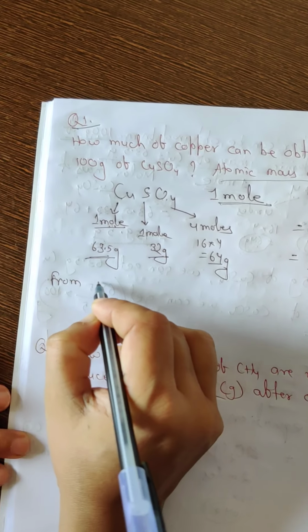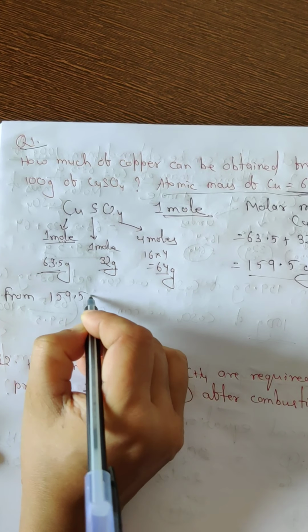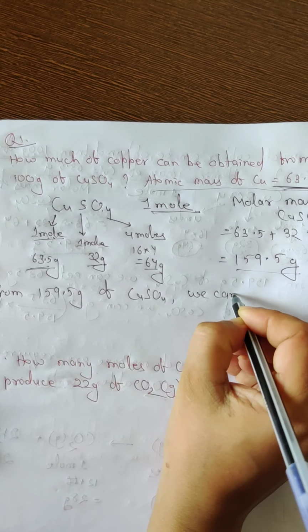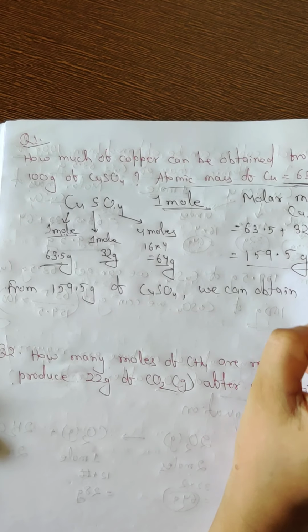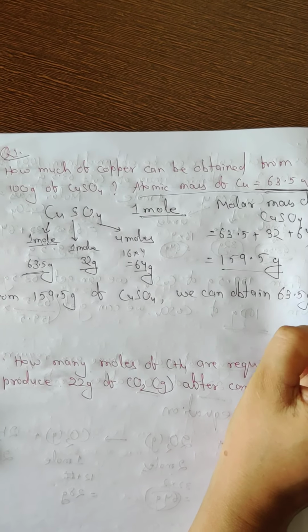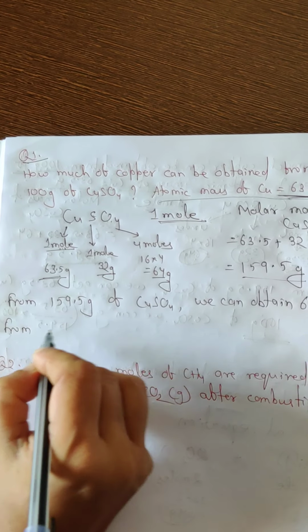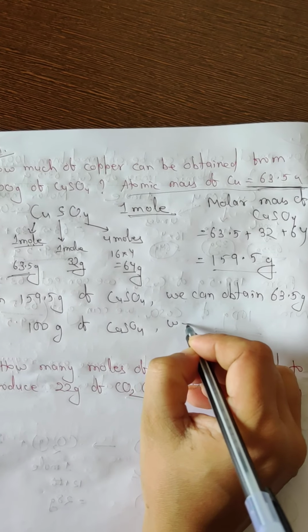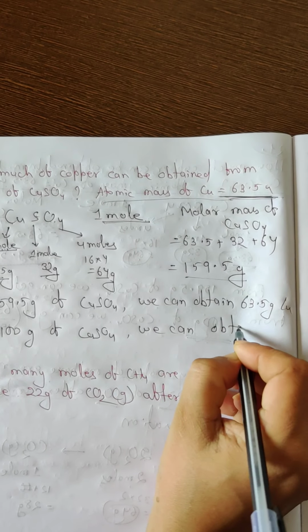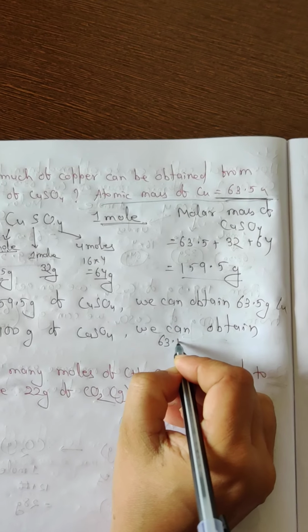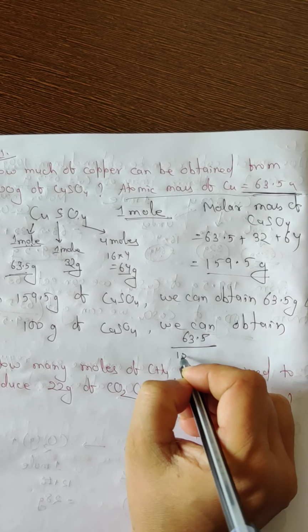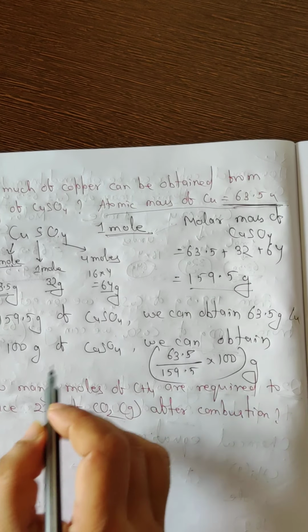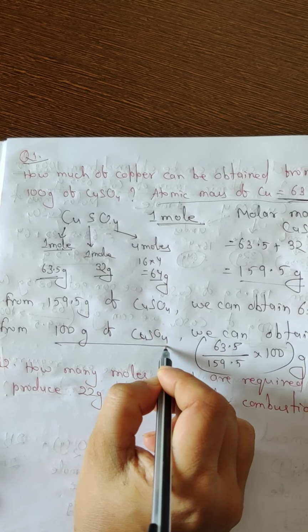So you can write, from 159.5 gram of copper sulfate, we can obtain 63.5 gram copper. So from 100 gram of copper sulfate, we can obtain 63.5 divided by 159.5 into 100. This many grams of copper you can get from 100 gram of copper sulfate.